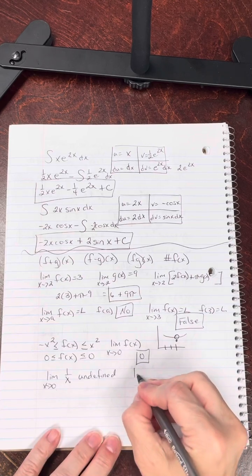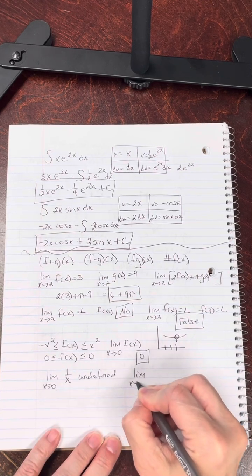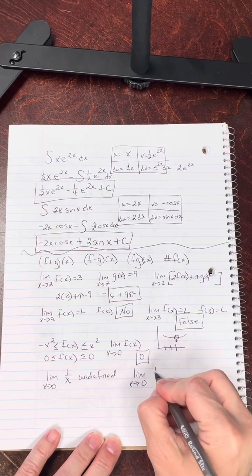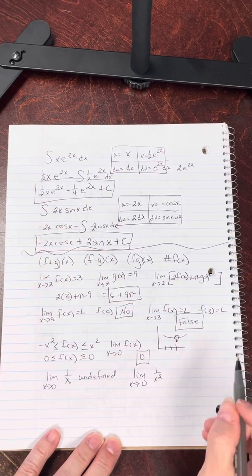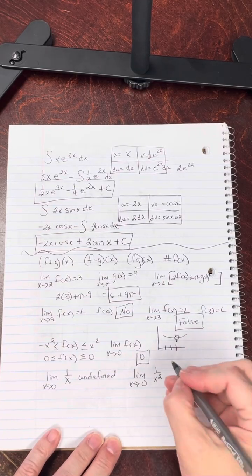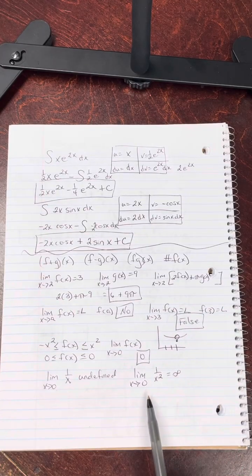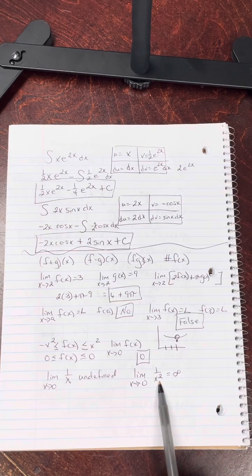The limit of x yielding 0 for 1 over x squared is infinity. Now, if you think about that, you're approaching 0, and it doesn't matter whether it's positive or negative, it's going forever in those directions.